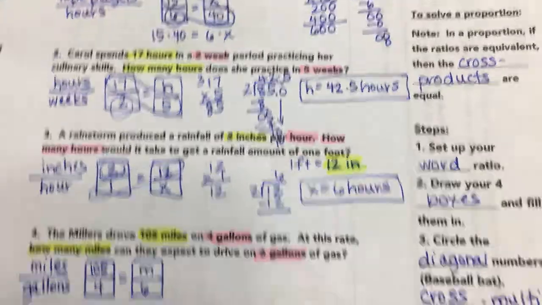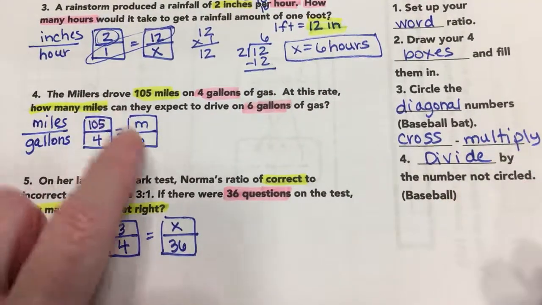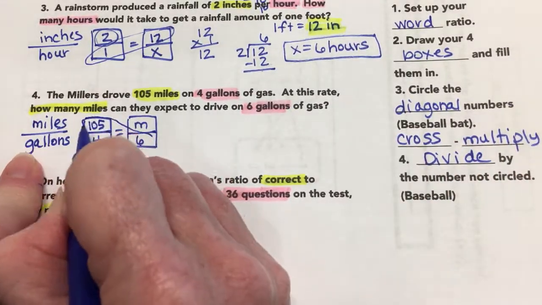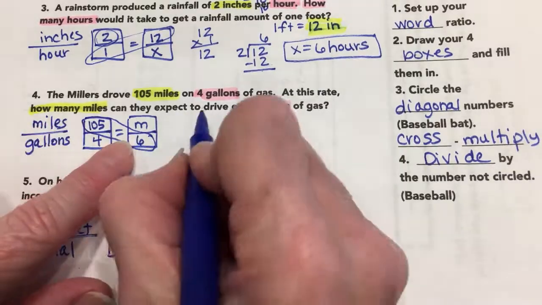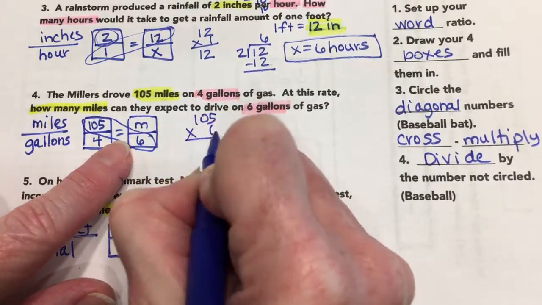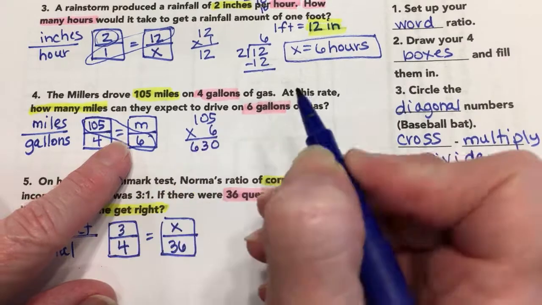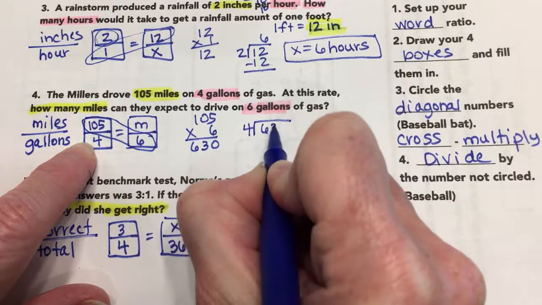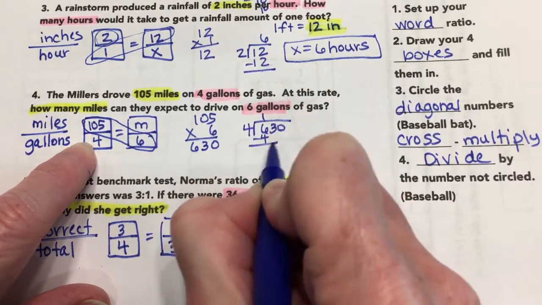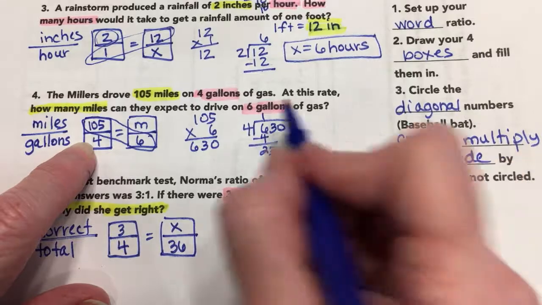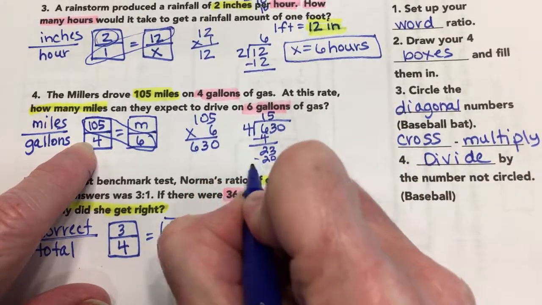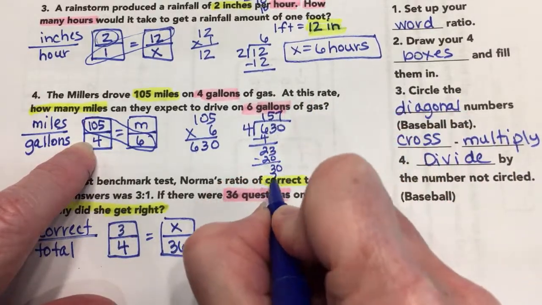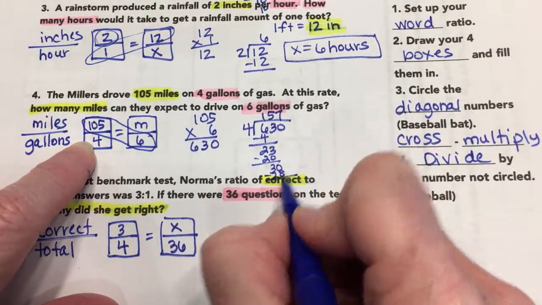Okay. All right, and number 4, it says the Millers, well, we've already read it, that we're trying to solve for the number of miles that can be driven on 6 gallons. So we're going to multiply 105 times 6. That would be 630, and then you divide by the number. Okay, that last number is a 4. So it'll go into 6 once. Get 2, bring down the 3. 4 will go into 23 5 times, which is 20. And then bring down the 0. 4 will go into 30 7 times. That would be 28. I'm running out of room here.